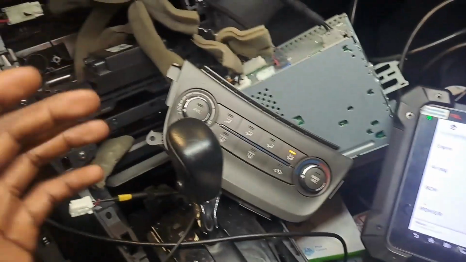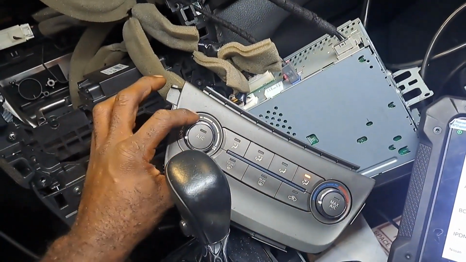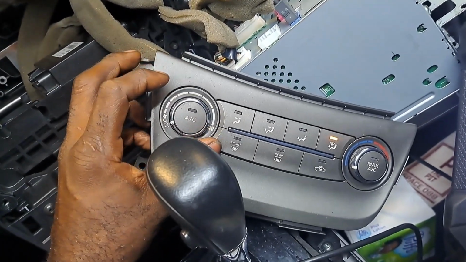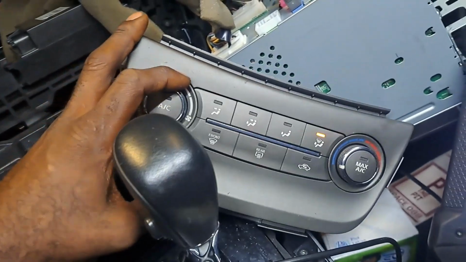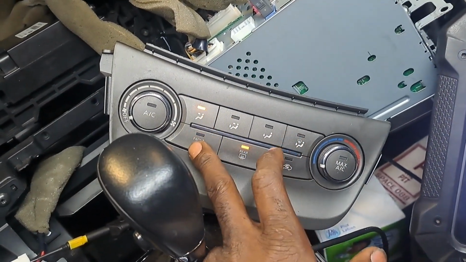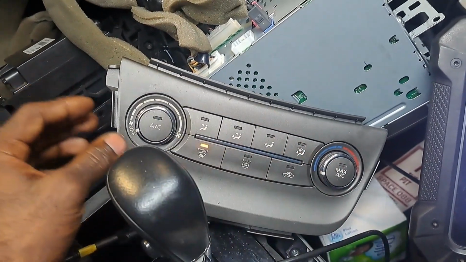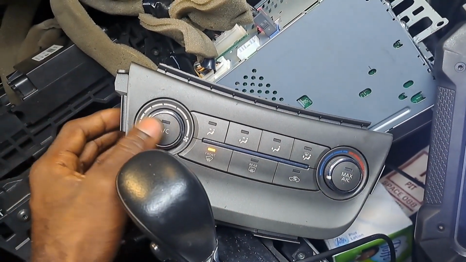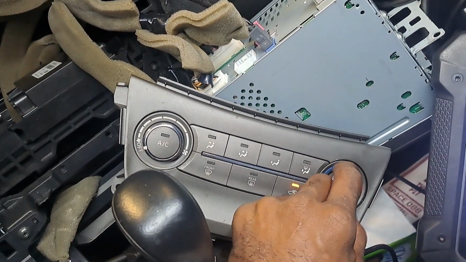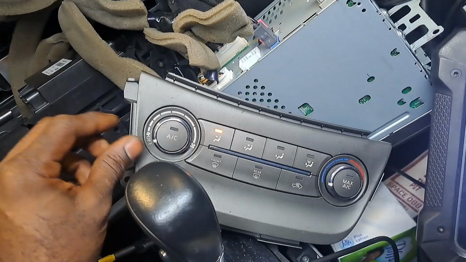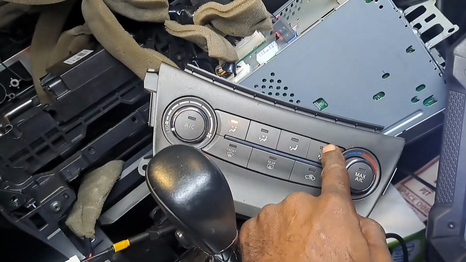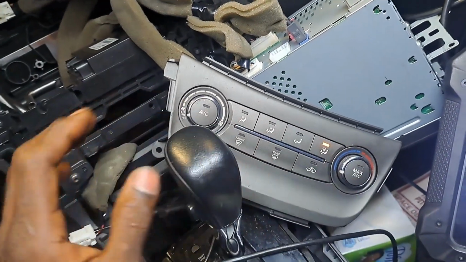So what happens is, if you turn the switch to the off position, it doesn't work. The fan still blows high. You can change the directions of the vent, and they work perfectly. You can cut the AC on, and it works perfectly. AC activates, you can change the temperature, and max AC works like it's supposed to. Everything changes with the exception of this blower speed here. It just stays on high. Let me get them off the vent here.